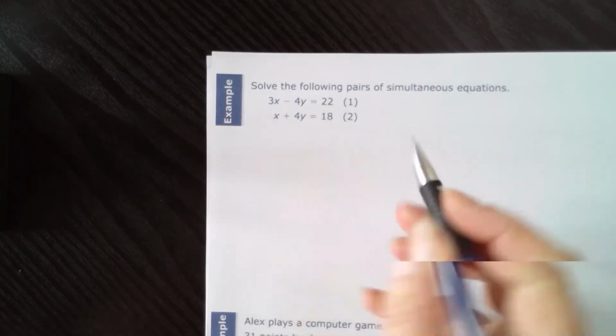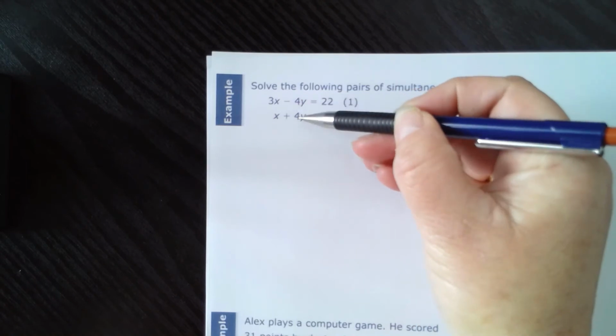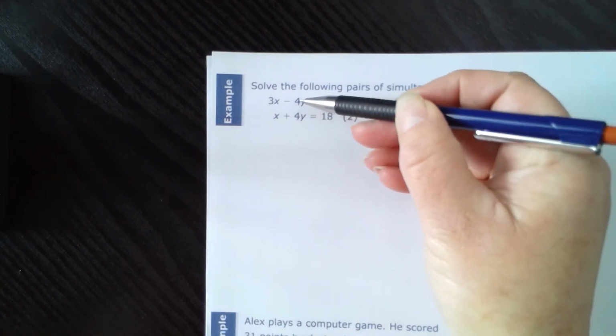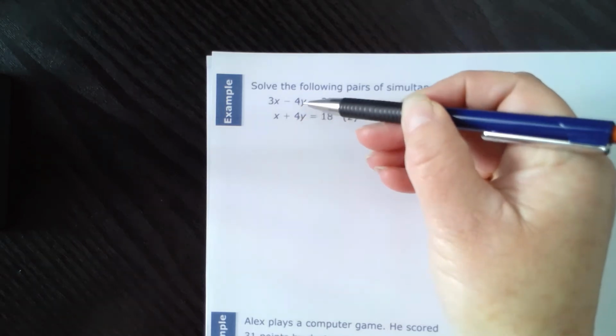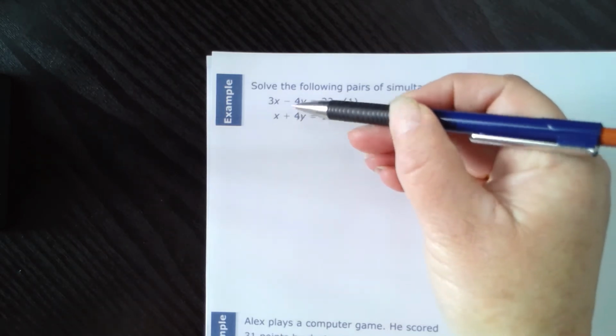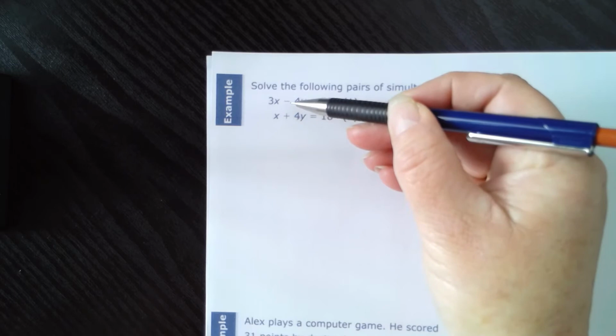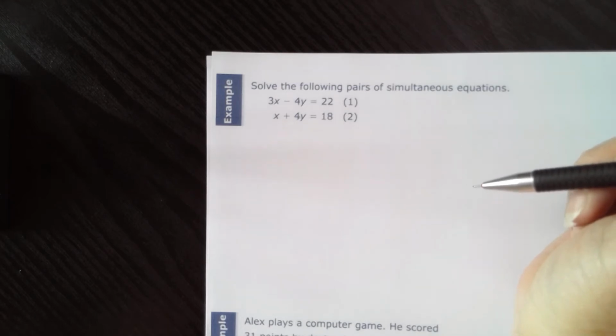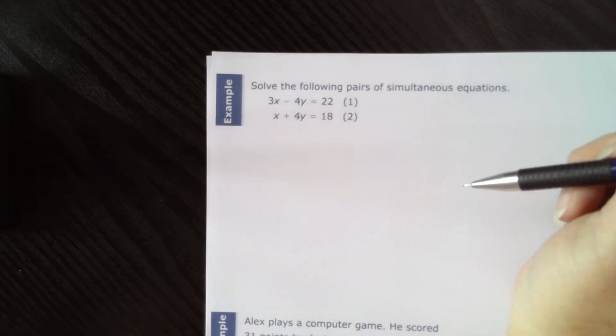However, because these two are the same value, this coefficient of y, the number in front of the y, is the same, and one's a positive and one's a negative, if I take the total of those, then they will disappear. They will be eliminated. 4y and negative 4y, when added together, are nothing.